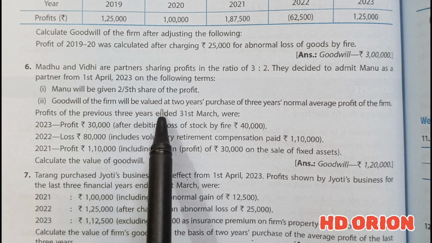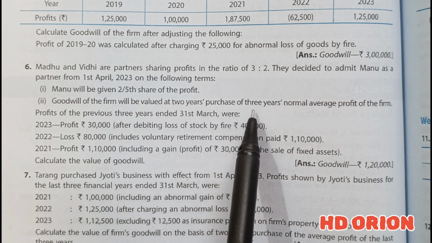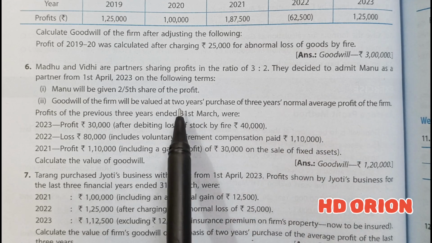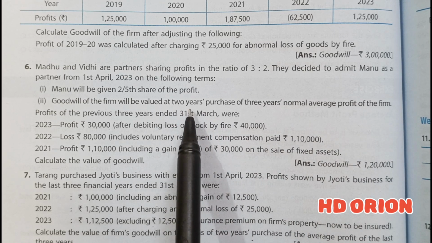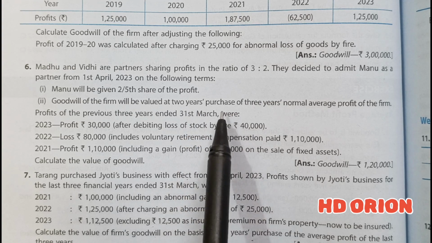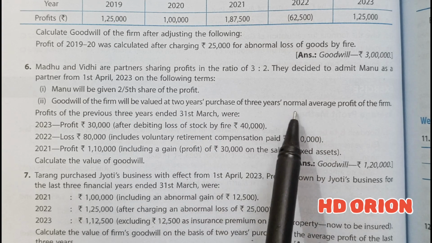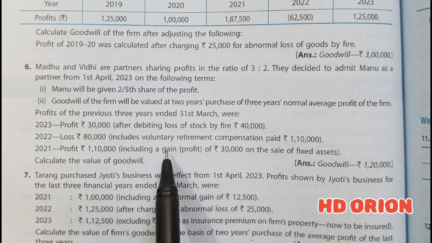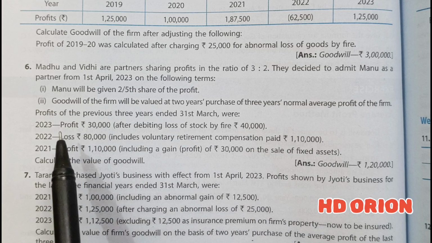Goodwill of the firm will be valued at 2 years purchase of 3 years normal average profit of the firm. Now 2 years purchase means the same average profit is expected in the next 2 years. Fine, and normal average profit. So there are some abnormal profits or losses given and we have to eliminate those.